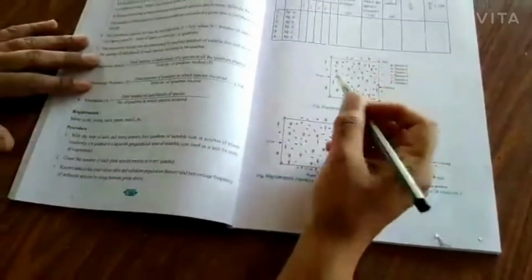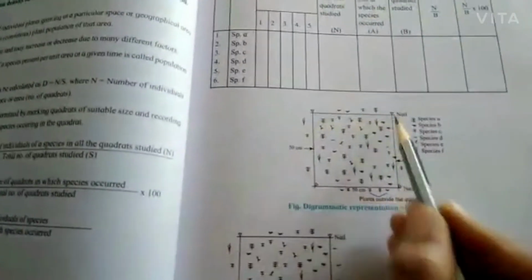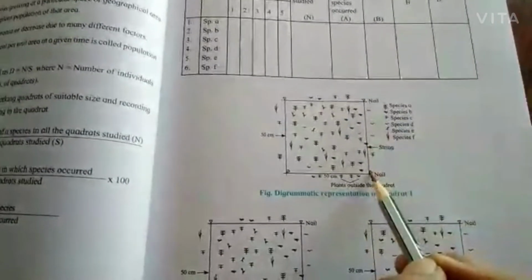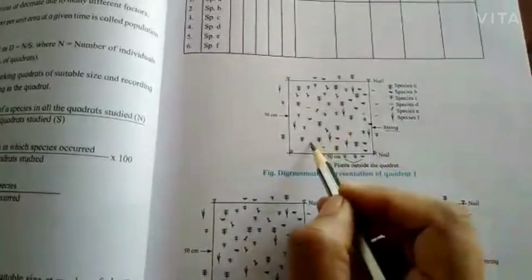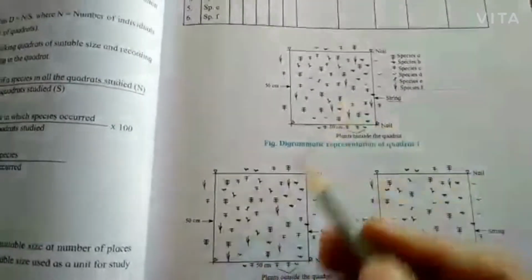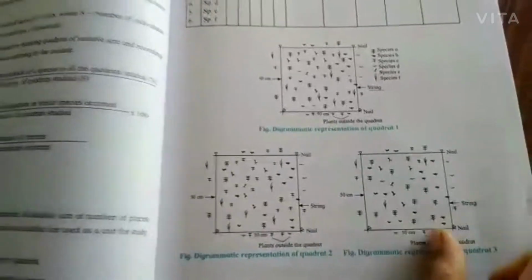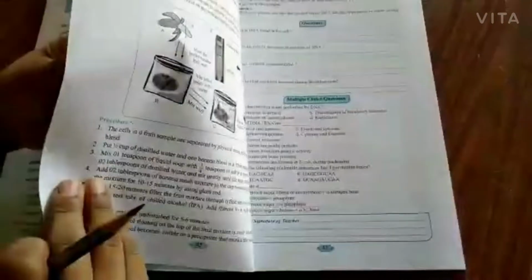Okay. So for this practical, usually we will take 4 nails and use string to measure 50 centimeter by 50 centimeter, a square patch of land. How many different patches will we take? 5. 1, 2, 3 and 2 more we will add, that is 4 and 5. 5 patches of land we will take.